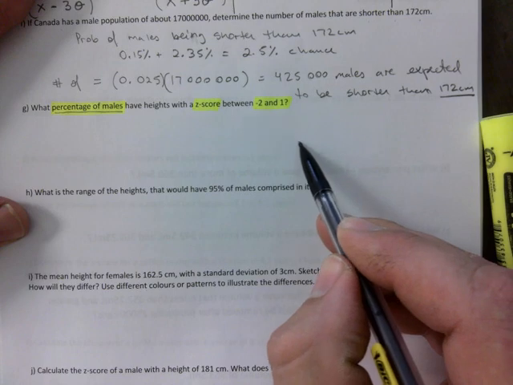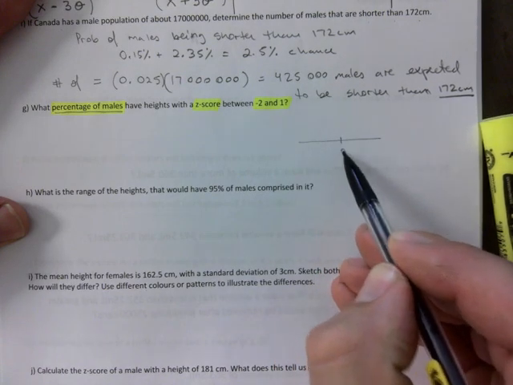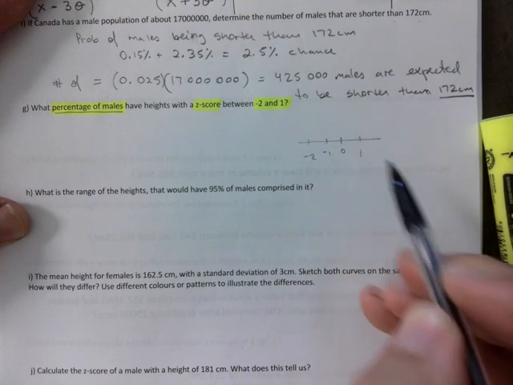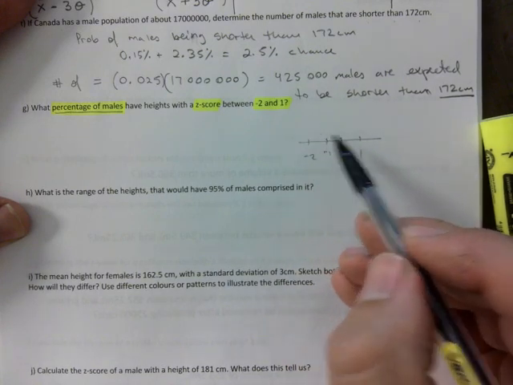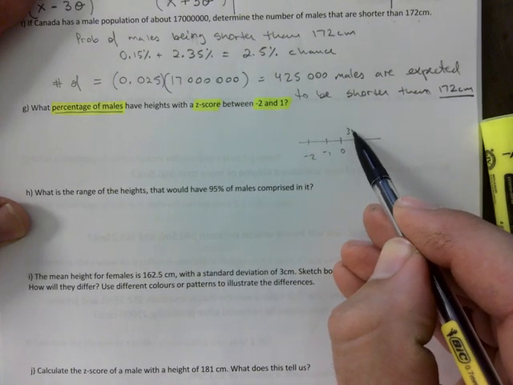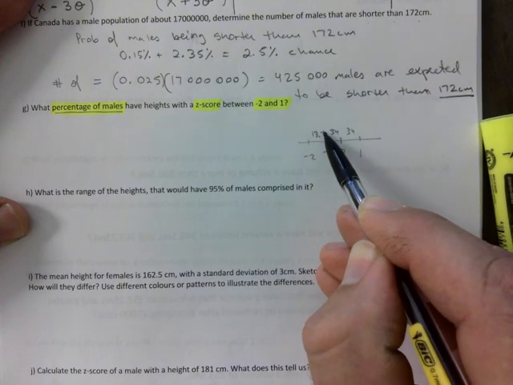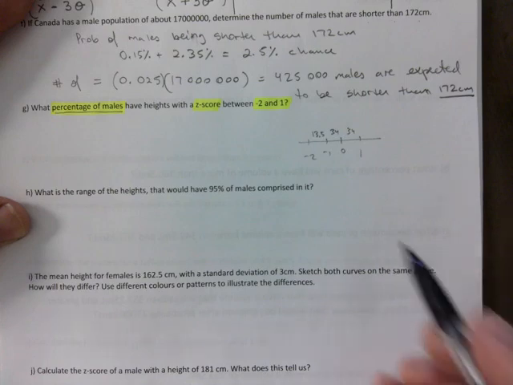Let me help you out here. I'm going to do this. This is 0, -1, -2, and this is 1. And basically, we know that there's 34, 34, and 13.5. I just keep it very simple.